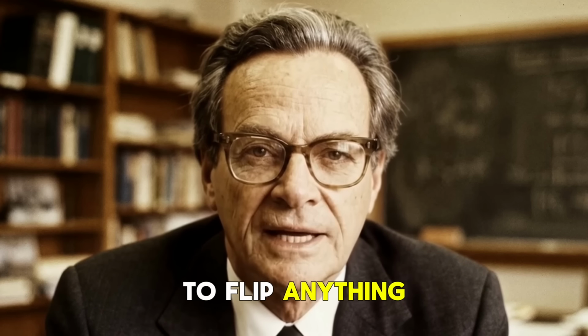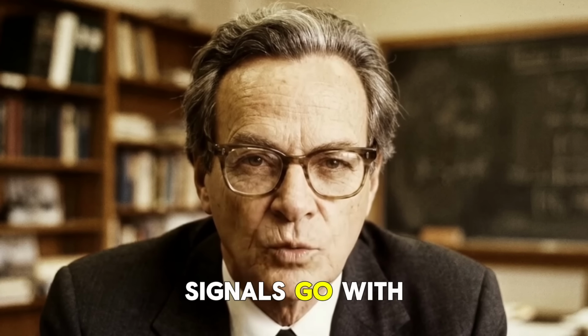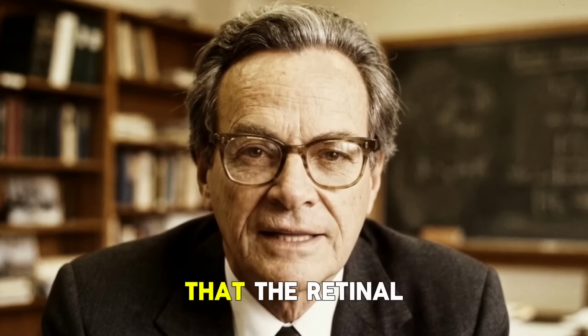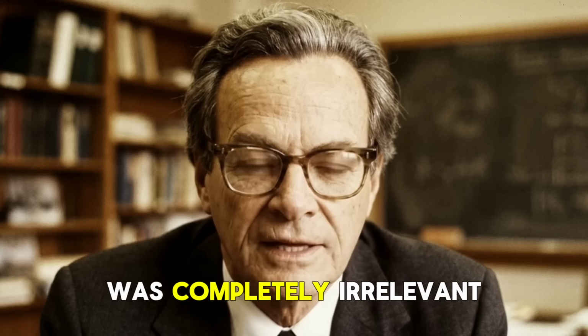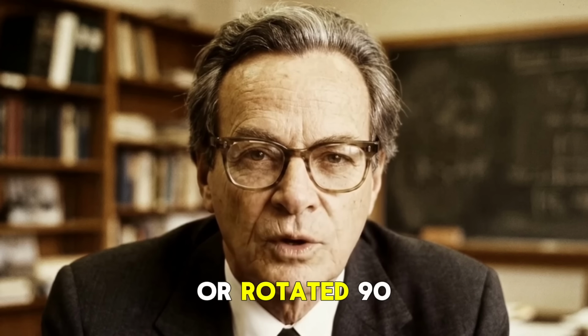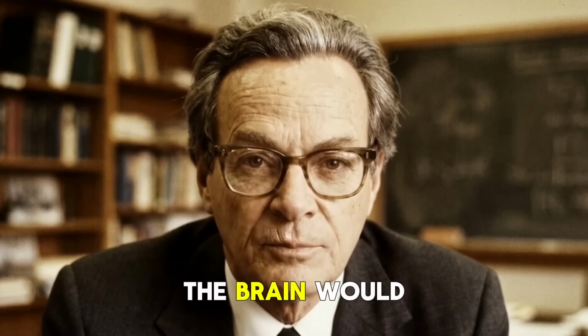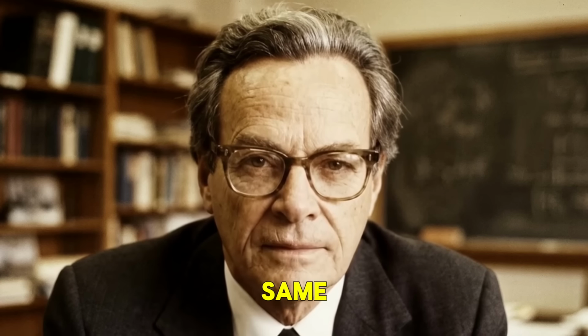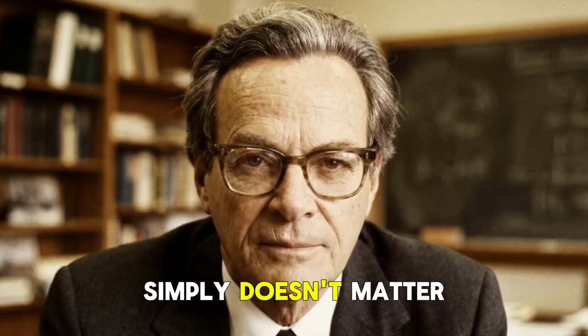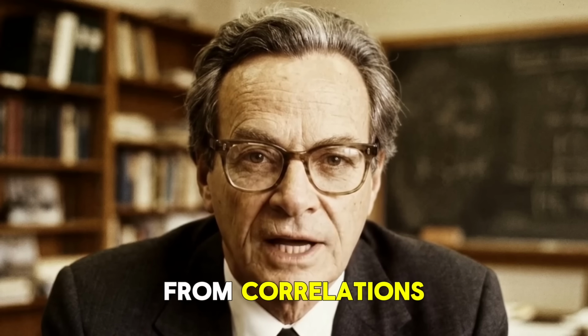It didn't need to flip anything, it just needed to learn which signals go with which experiences, and the fact that the retinal image was upside down was completely irrelevant to that learning process. If the image had been right side up or rotated 90 degrees or mirror reversed, the brain would have built its model just the same. The starting orientation simply doesn't matter when you're building from correlations.